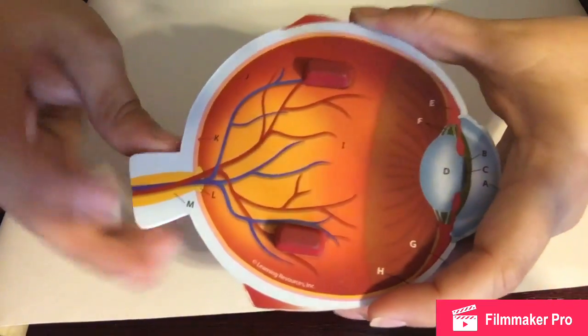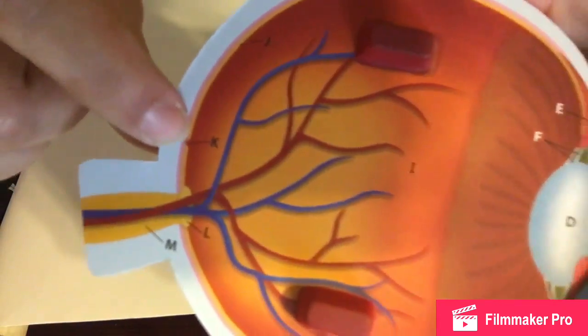From there, I'm going to talk about K, which is this little dent right here.